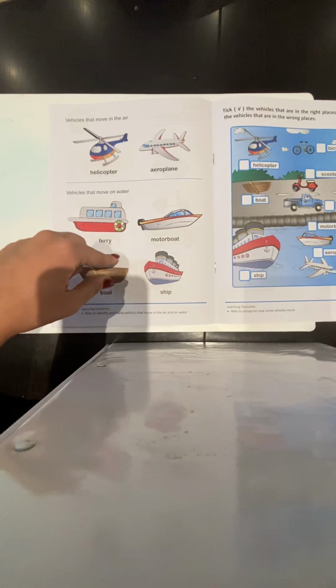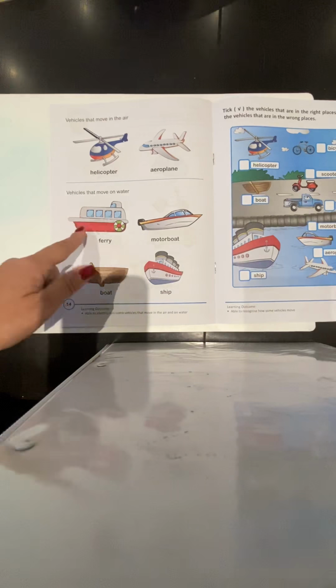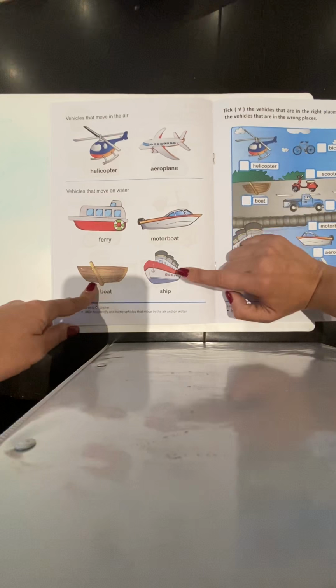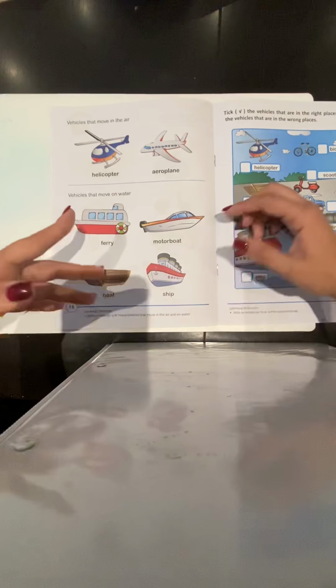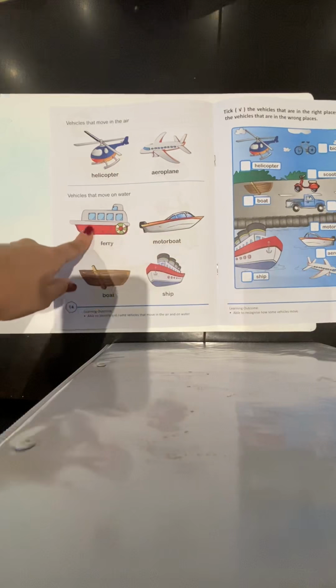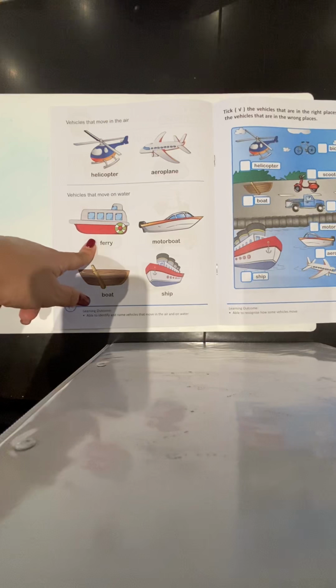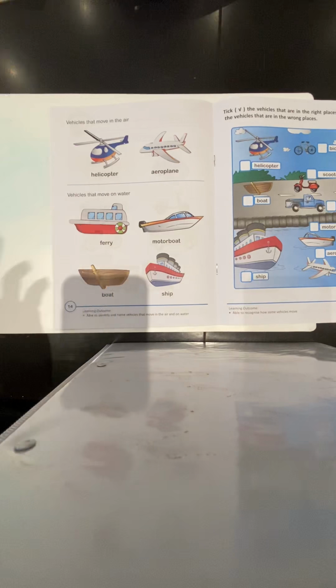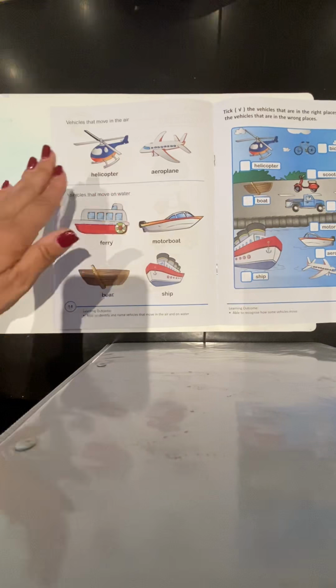Now we have the vehicles that move on water. We have the ferry, the motorboat, boat, and ship. Of course, there are so many other vehicles that move on water. But can you see any of these move on land? Of course you can't, because they only move on water.